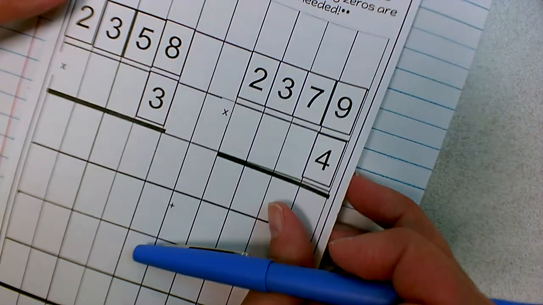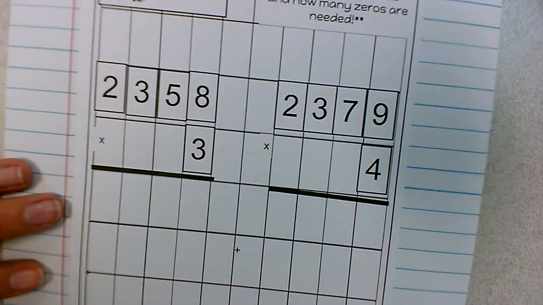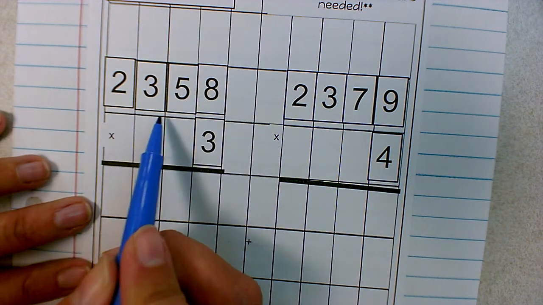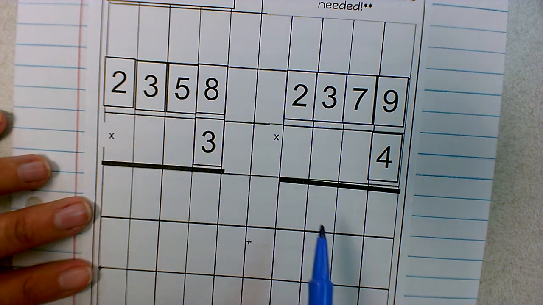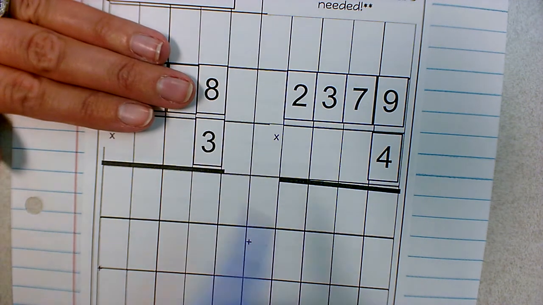All right, fourth graders, let's keep working and let's get moving on to that second page. So get your second page of notes ready for me. And we're going to keep practicing more with our thousands place value. So this problem says 2,358 times 3. So I'm going to cover these ones up so I can focus on one digit at a time.